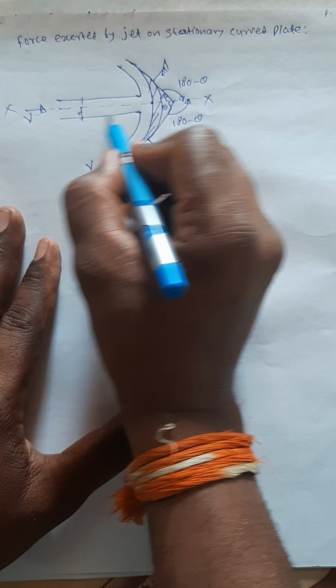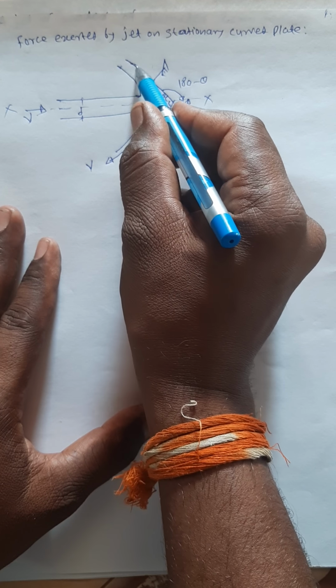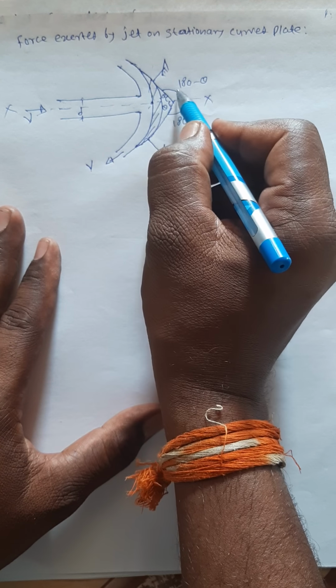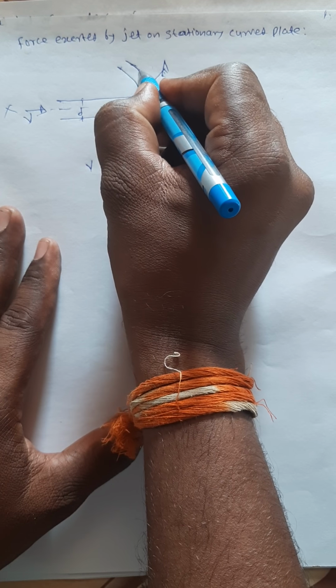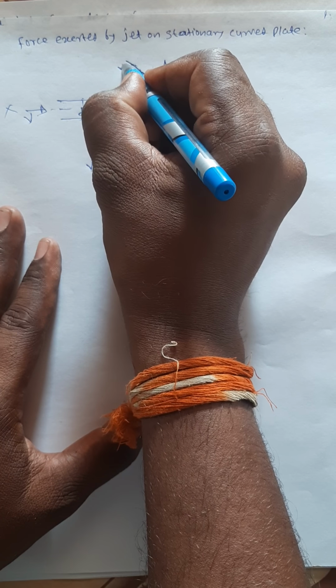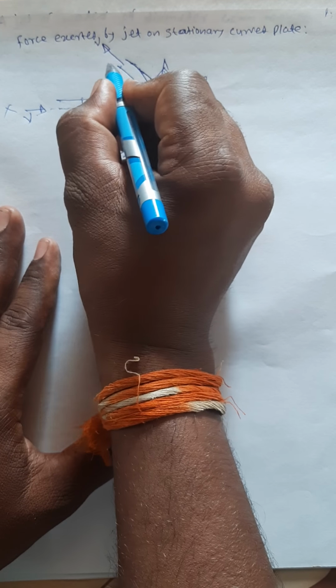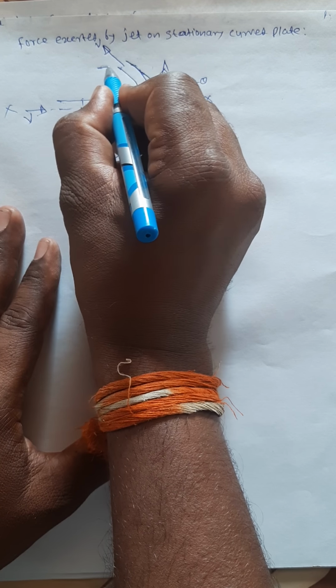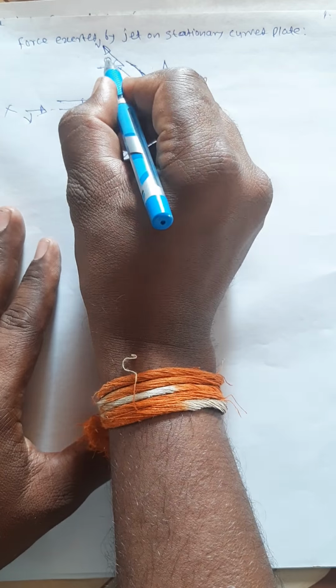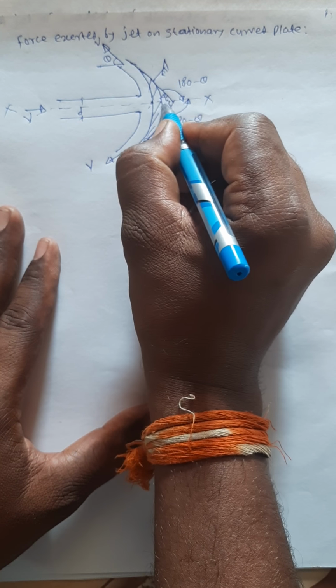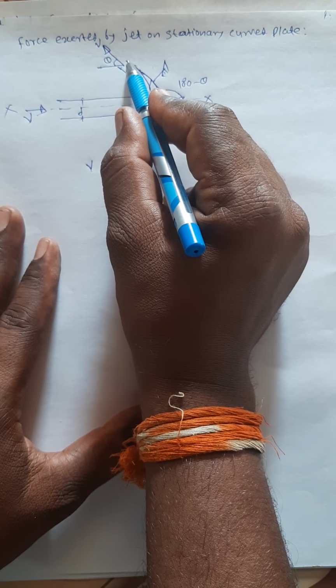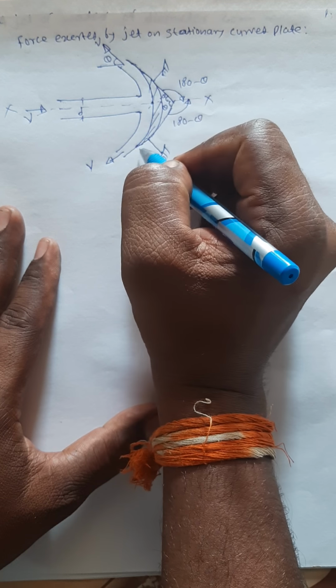Now after gliding over this surface, the water will have the angle of 180 minus theta degrees at its tips. So this will be the velocity phi, we can say, and it will have the angle of theta degrees with respect to the horizontal, which is the angle of the tangent drawn at the outlet tips.